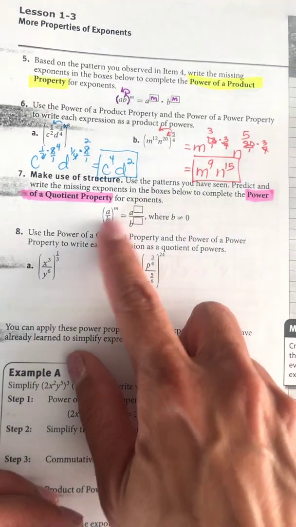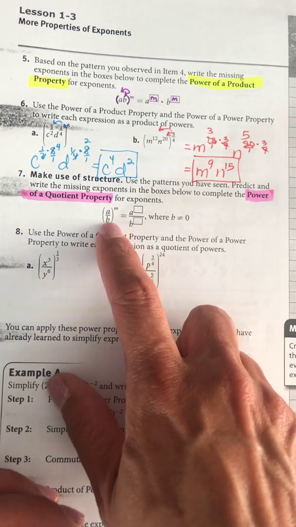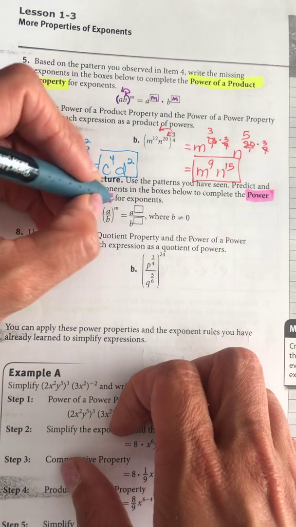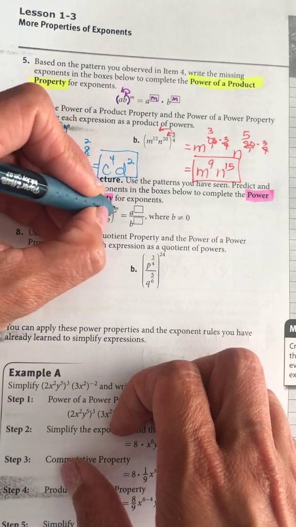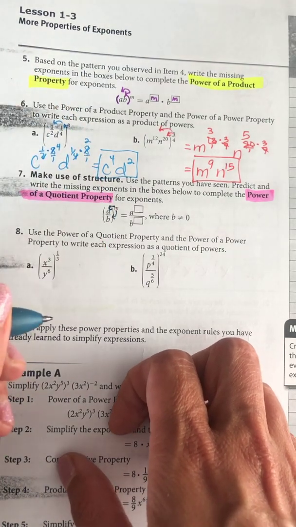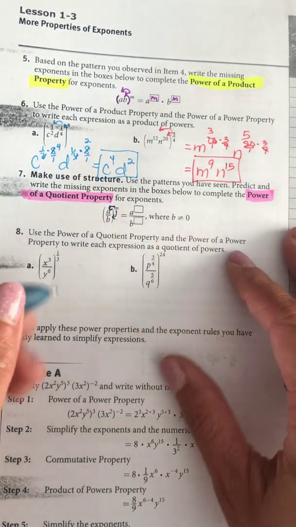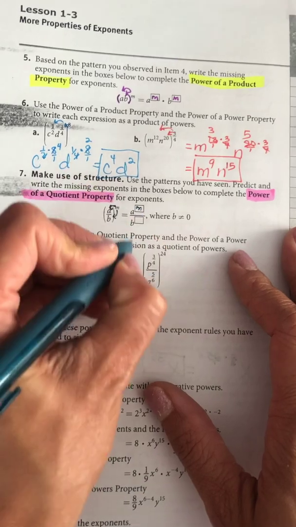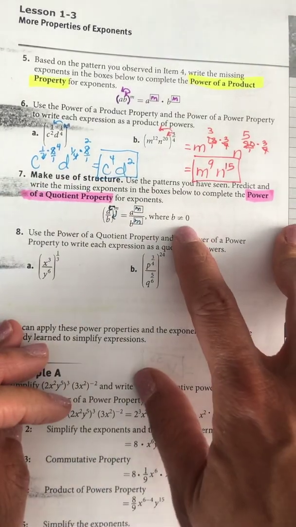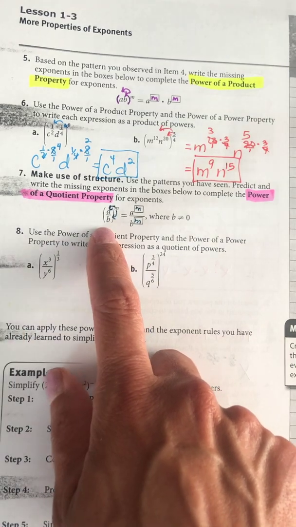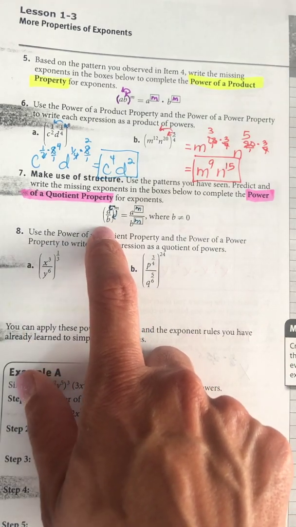If we have a term raised to a power, everything in that parentheses gets raised to that power, and that includes distributing to the numerator and to the denominator of a fraction. So a over b raised to the m power is a to the m over b to the m, where b can't equal 0, but b can't equal 0 because it is in the denominator.